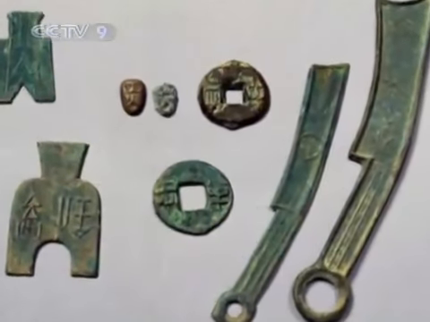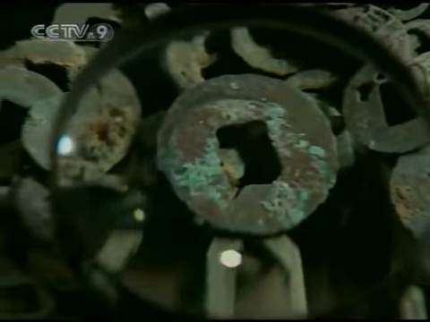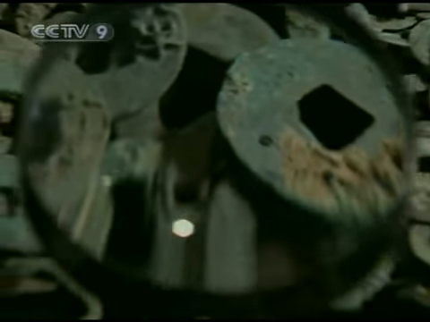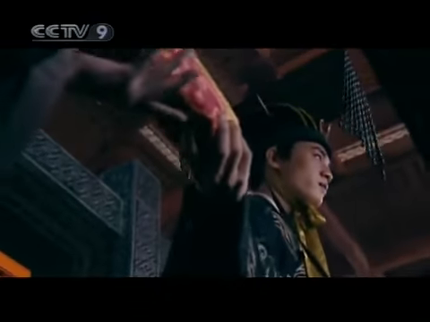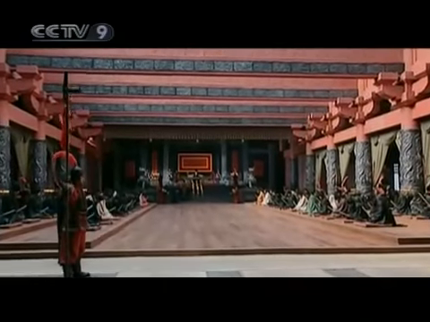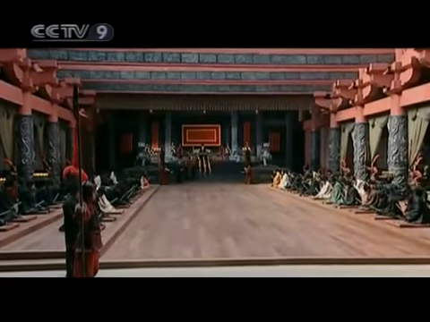To avoid a recurrence of the political chaos of the Warring States period, Qin Shi Huang and his Prime Minister Li Si completely abolished feudalism. They instead divided the empire into 36 commanderies.